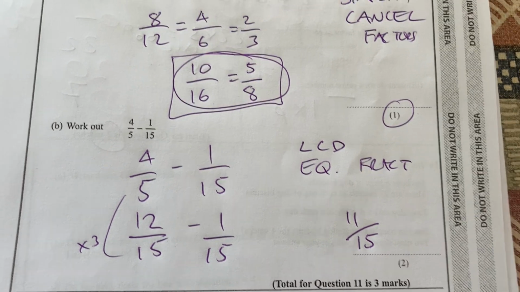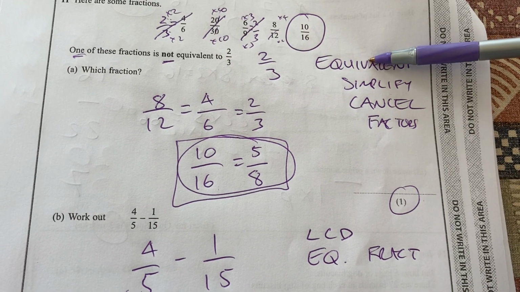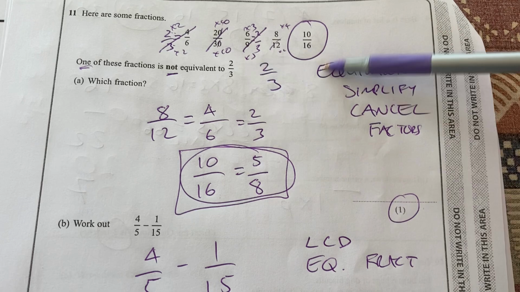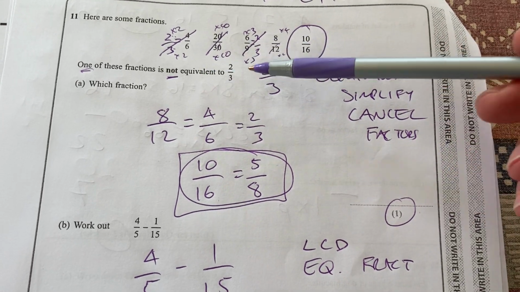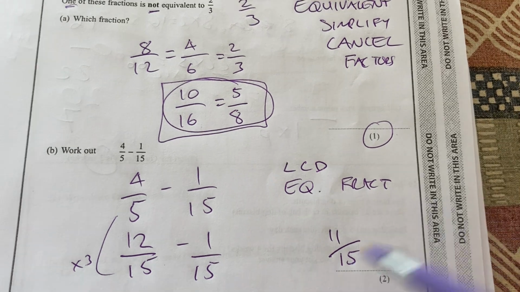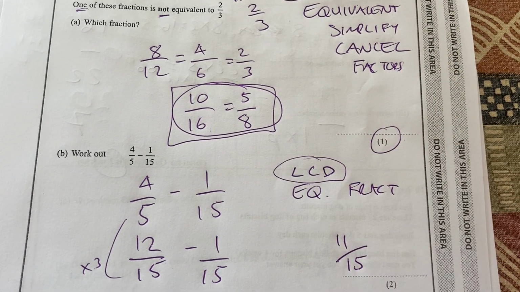I'm hoping that made sense. It's all about finding equivalent fractions, simplifying where possible, and cancelling to compare these, which are equivalent fractions here. And in this subtraction one, making them have the same common denominator.